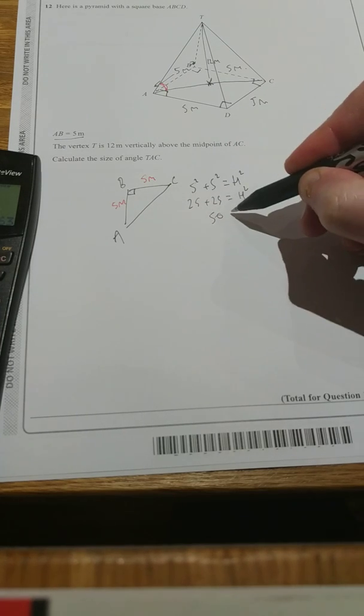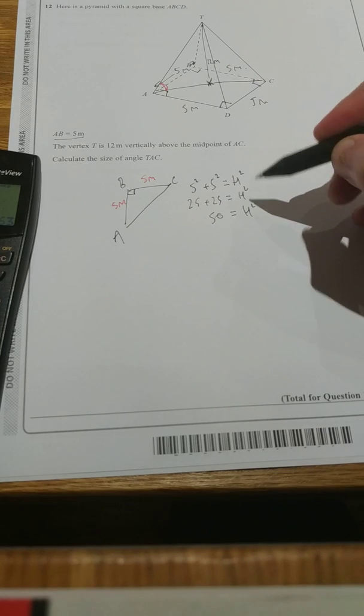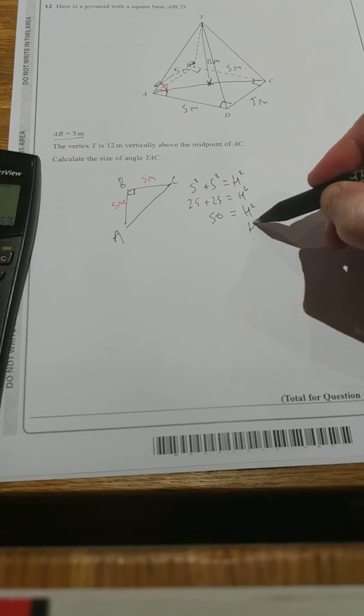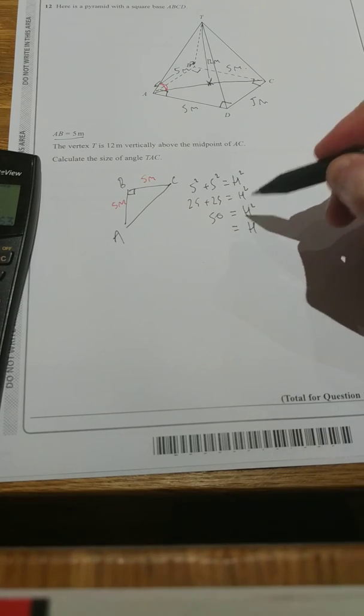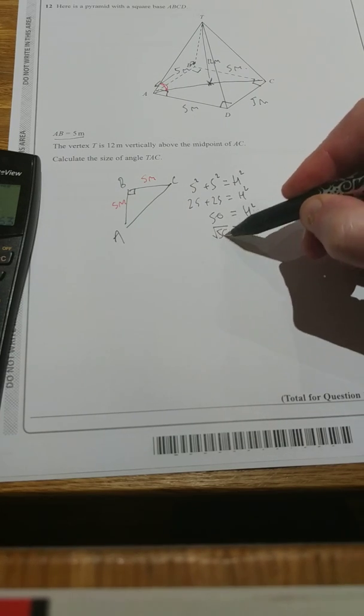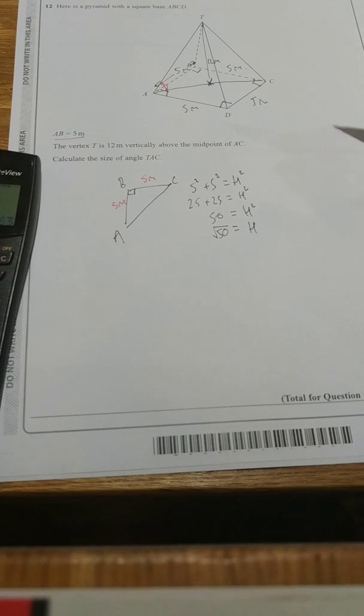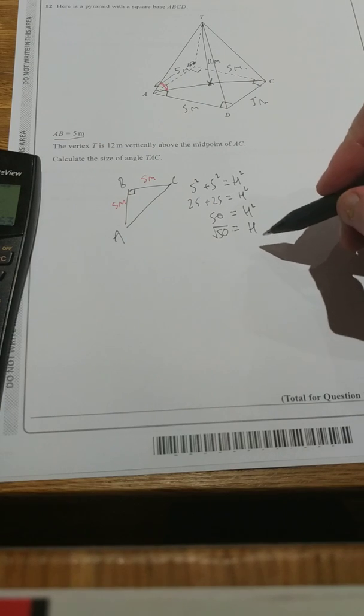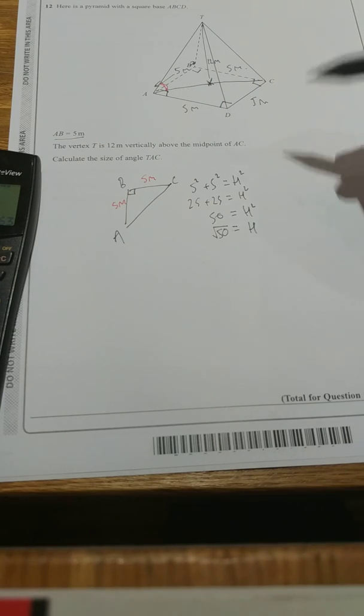So that's 50 equals h squared. And when you square root, you normally have a plus or a minus, but this time we're going to have just a plus because it's a length. You can't have a negative length. So that gives me square root of 50. And I might leave it like that for a minute.